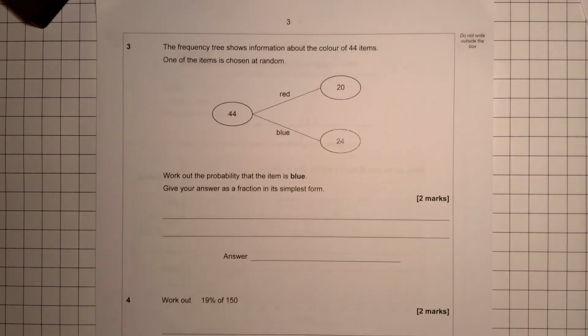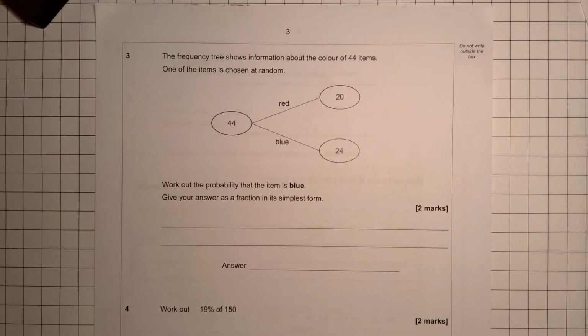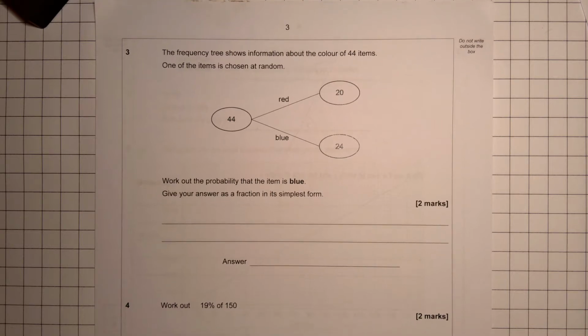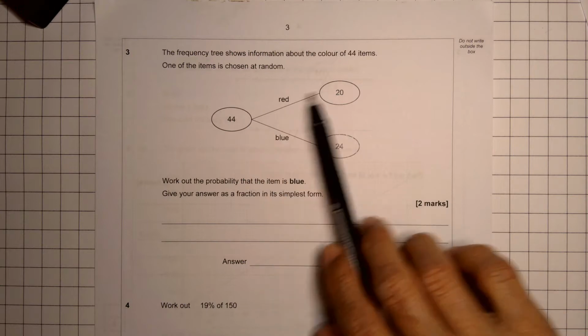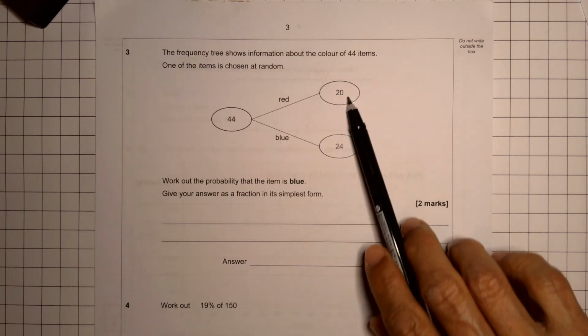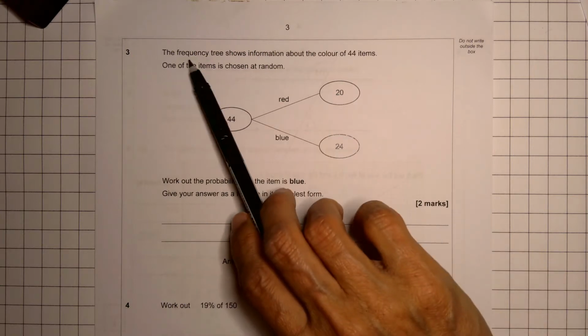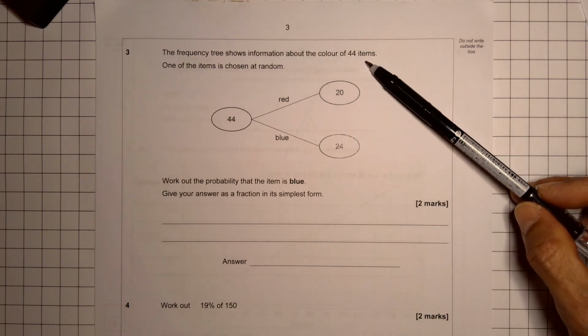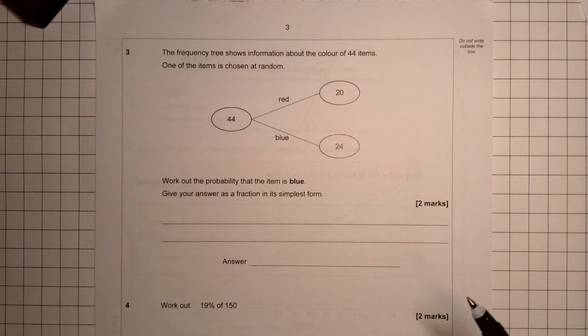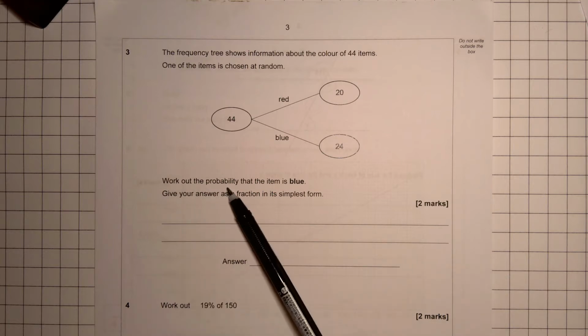Brilliant. Question 3. And question 3 shows a frequency tree. We have 44 things. Some of them are red, some of them are blue. 20 of them are red, 24 are blue. The frequency tree shows information about 44 coloured items. One of the items is chosen at random. Work out the probability that the item is blue.